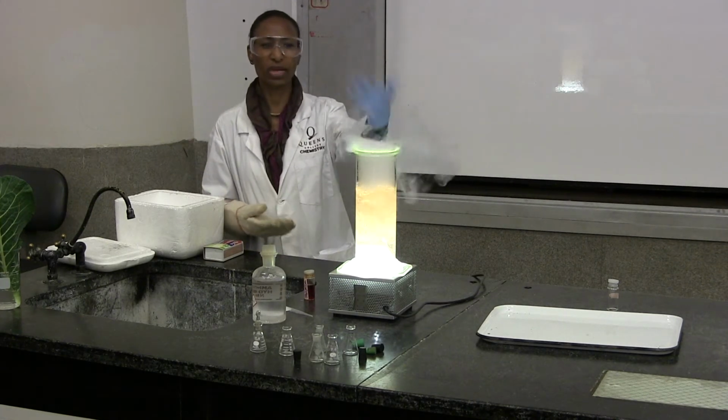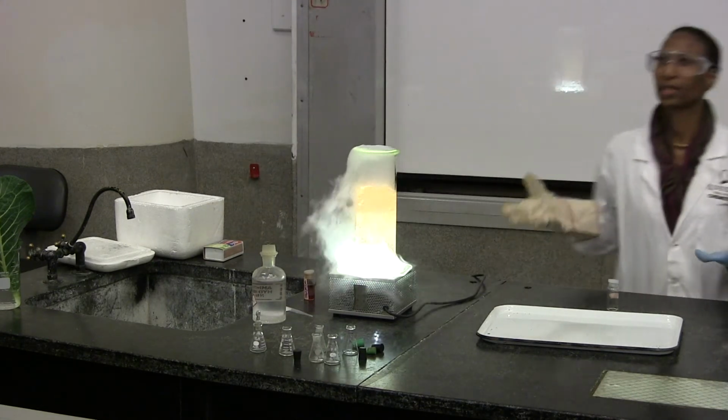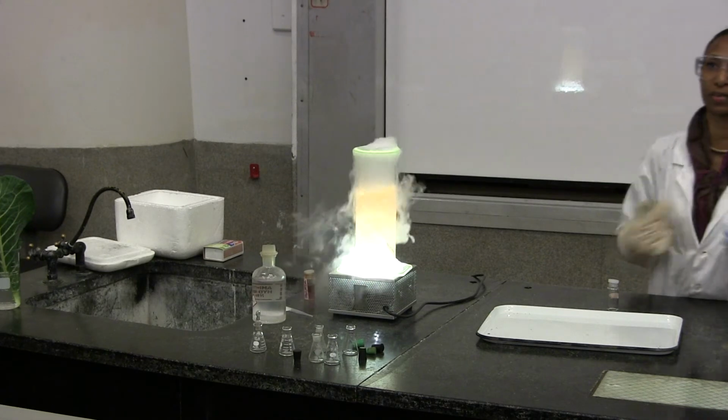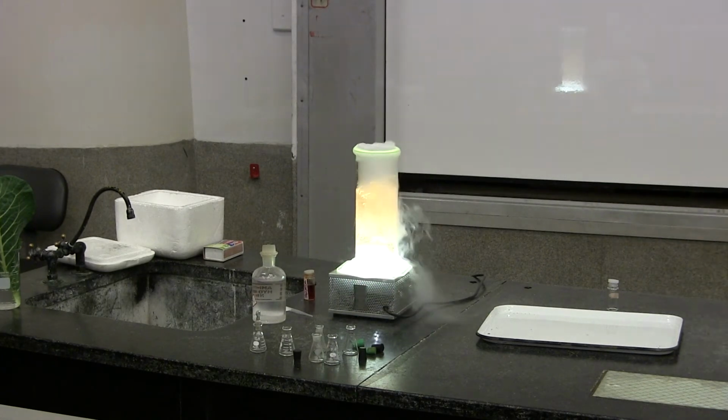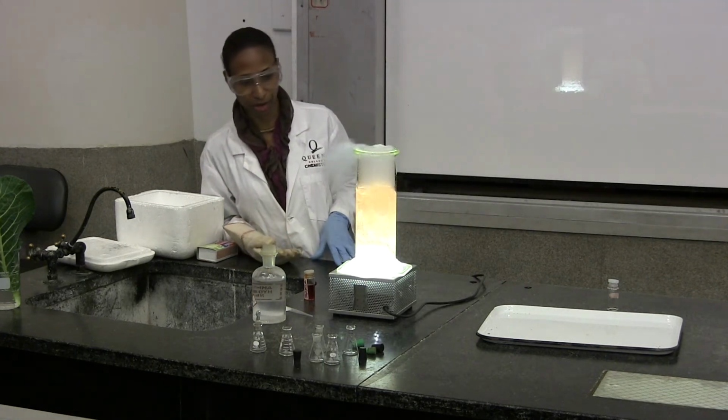Why do we get all this smoke here? What is that? Anybody know? That's the gas, right. The CO2 is subliming. We get the gas coming out. Some of it's coming out of the solution. Some of it dissolves in the water.